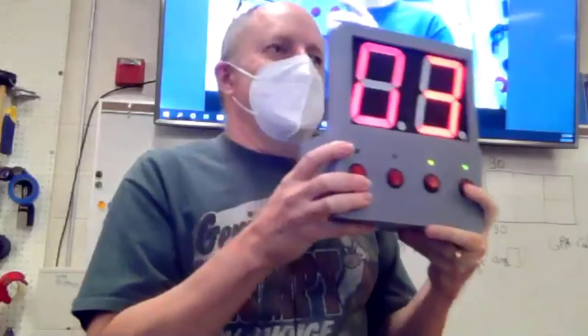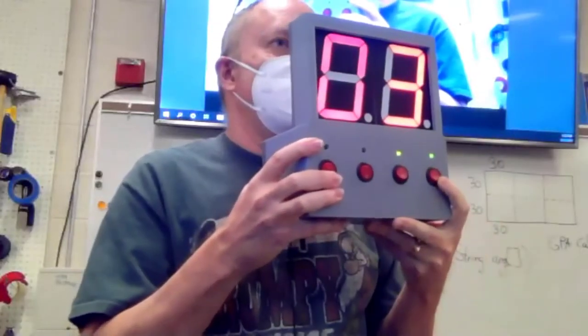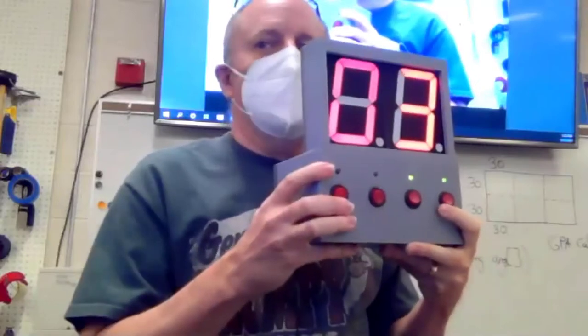Okay. All right. So here's the number 3, and again, that's the 2's column. That's the 1's column. You add them together, and you get the number 3.